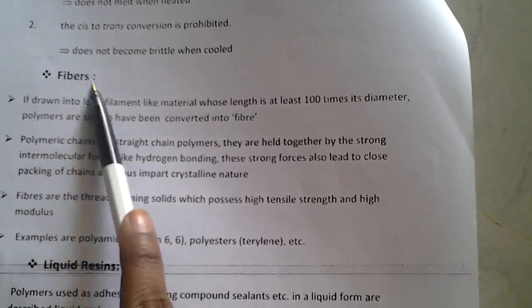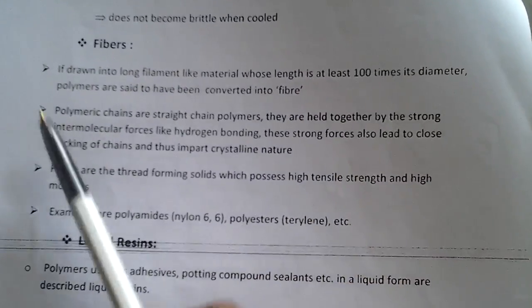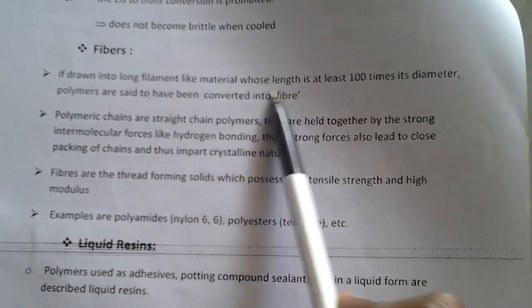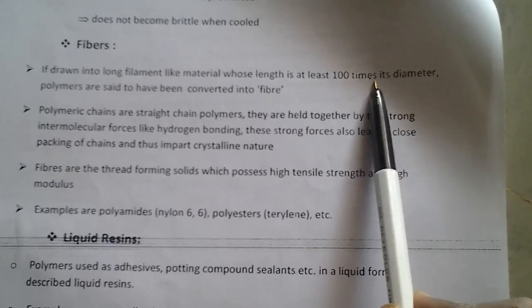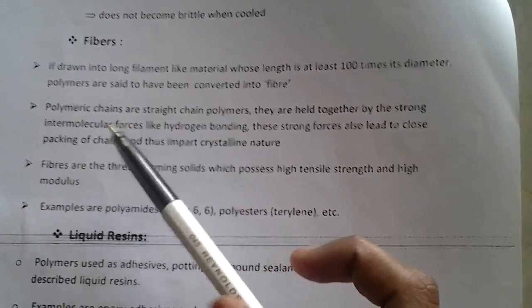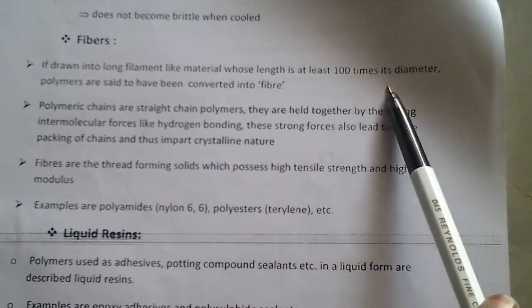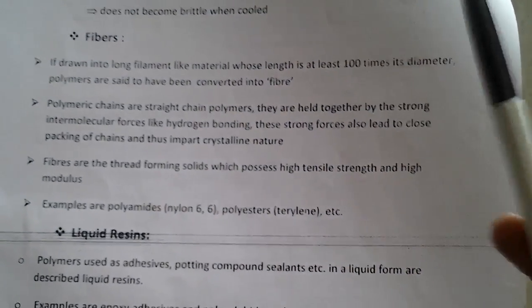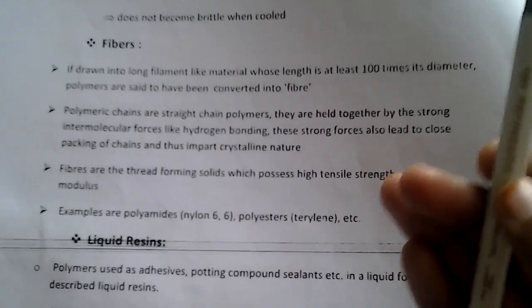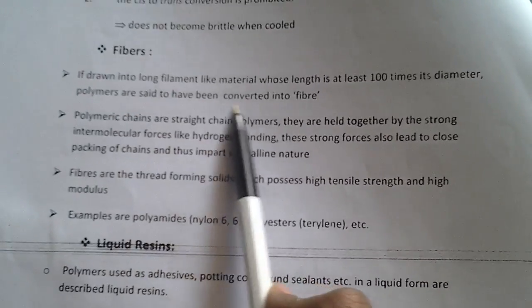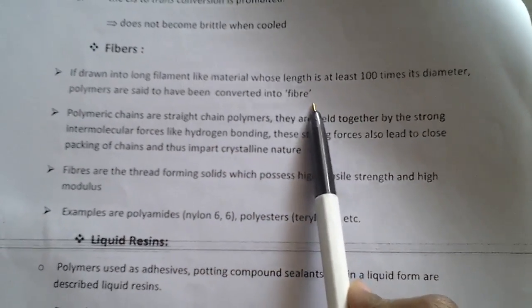Fibers, as the name indicates, have the fibrous property. It means it will be like a long filament type. Fibers are drawn into long filament-like material whose length is at least 100 times its diameter. That means when polymers are stretched, their length should be at least 100 times their diameter. Those polymers are said to have converted into fiber.